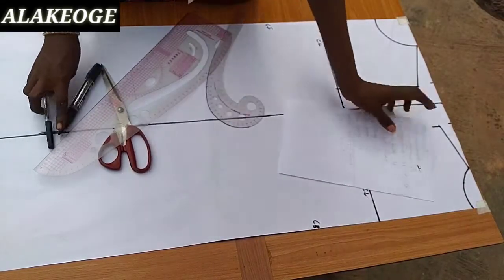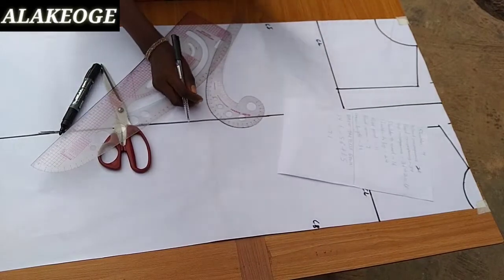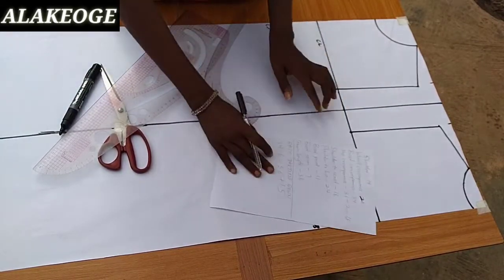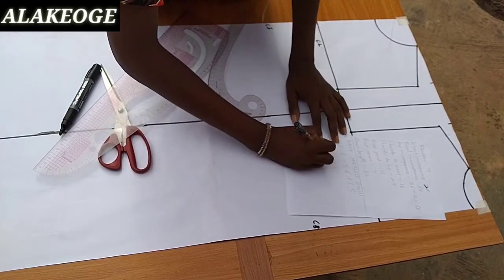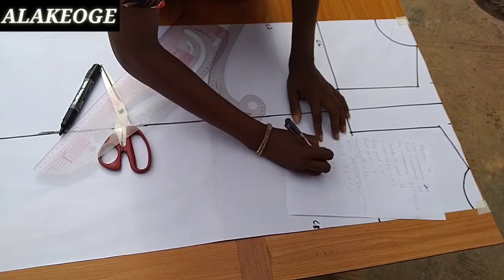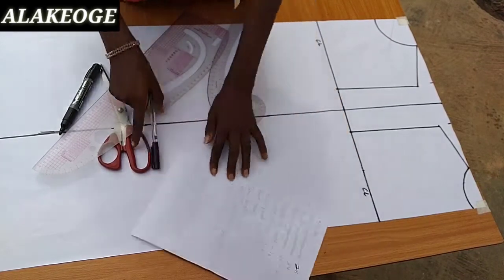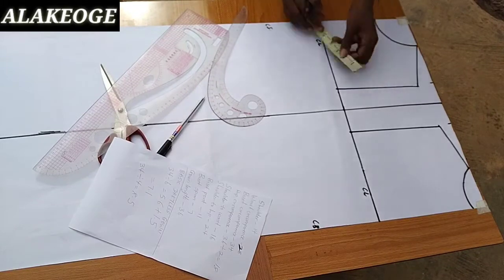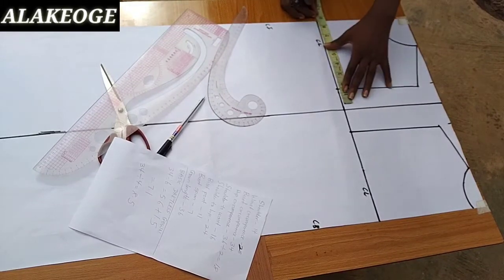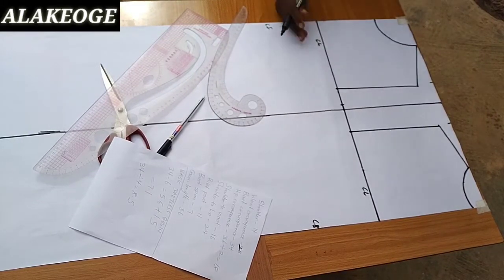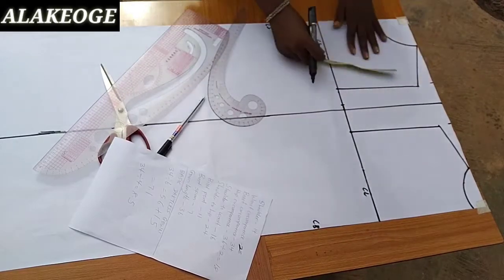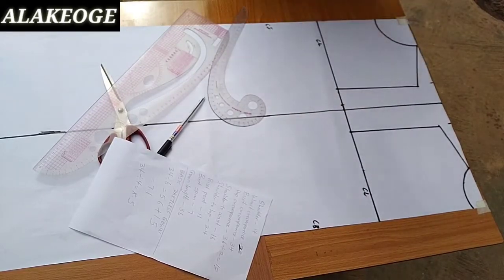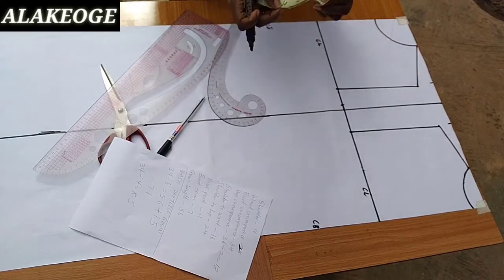So on the front, I'm going to input the quarter of the bust circumference. The bust circumference is 34 for me. 34 divided by 4 equals 8.5. So you work with your own measurement. Because you are drafting half of the front and half for the back, that's why we divide the measurement by 4. So where I input the armhole measurement, I'm going to divide that by 2.